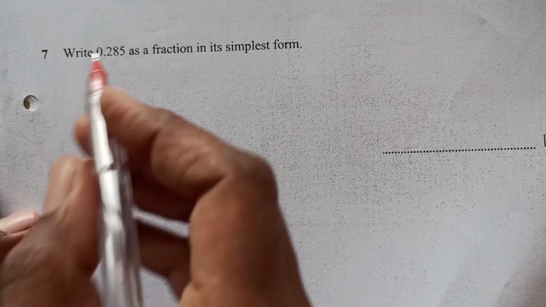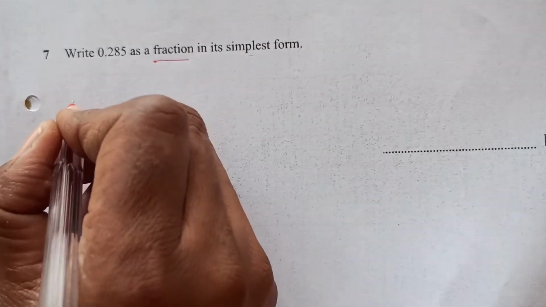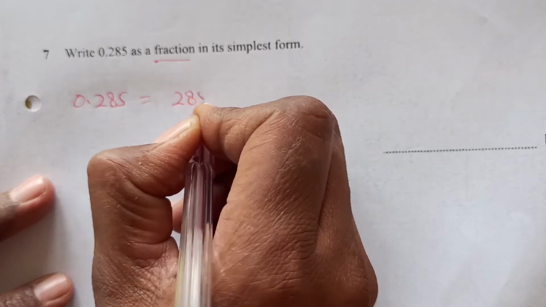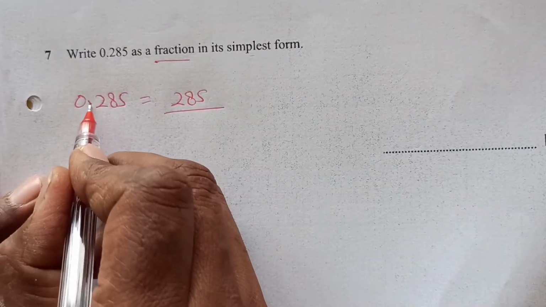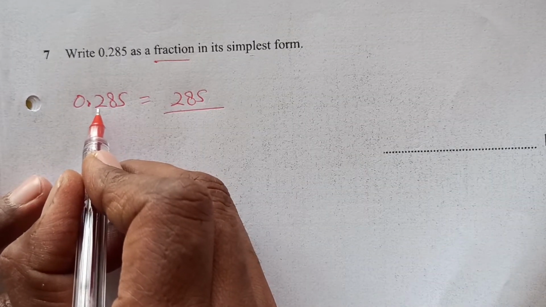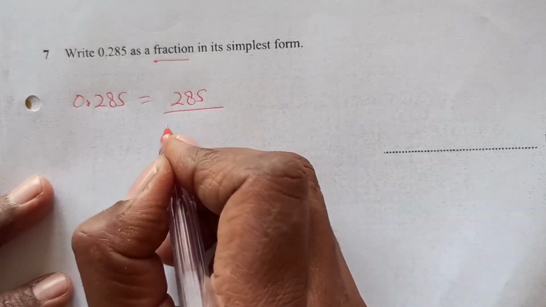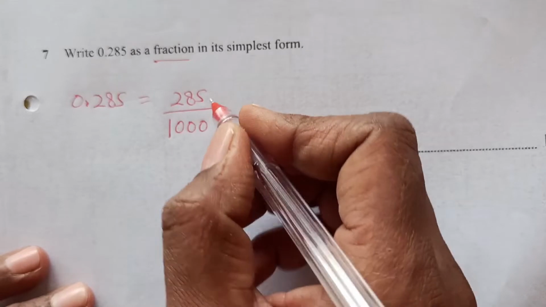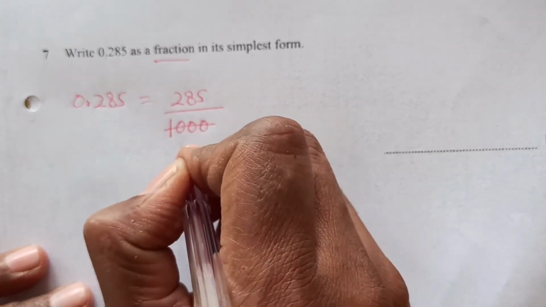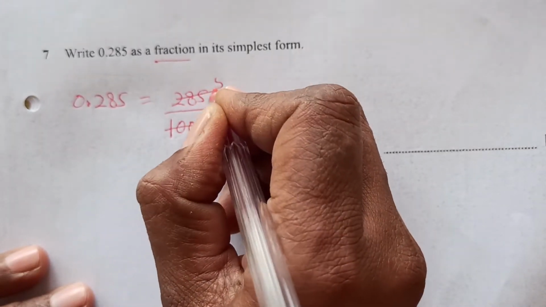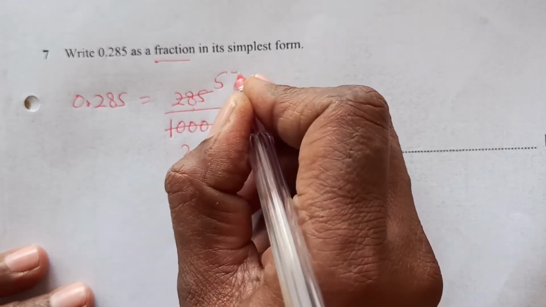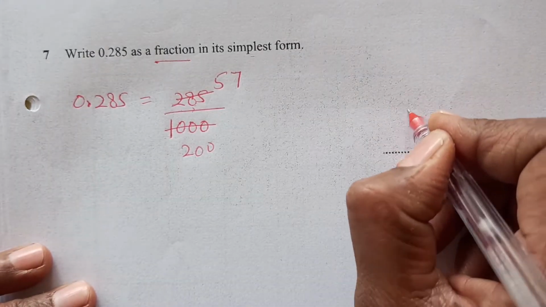Write 0.285 as a fraction in its simplest form. 0.285, so 285 divided by... there are 3 decimal places, 1, 2, 3, so we are going to put 3 zeros with the 1. So divide it by 5. 5 times 2, 5 times 5 is 25, 57 over 200.